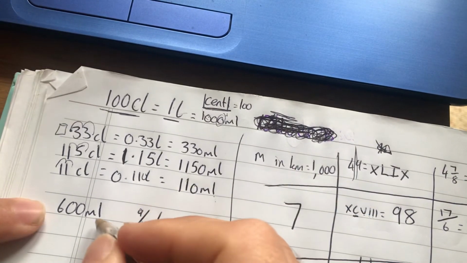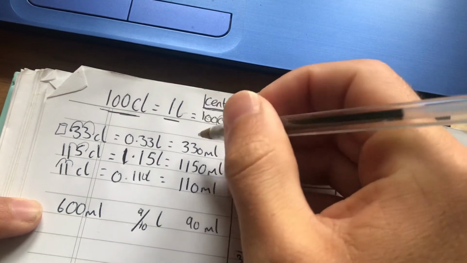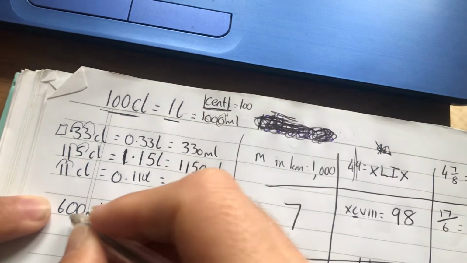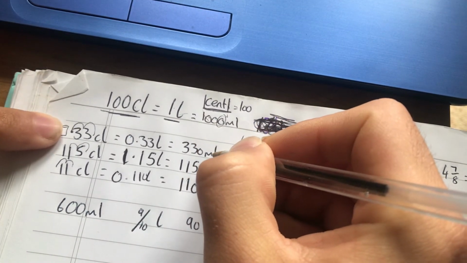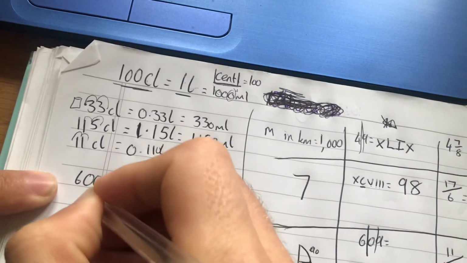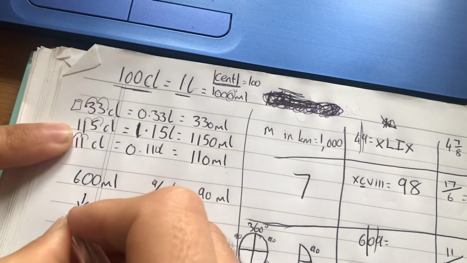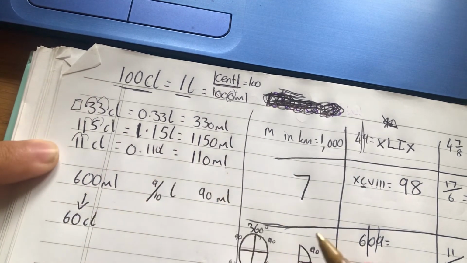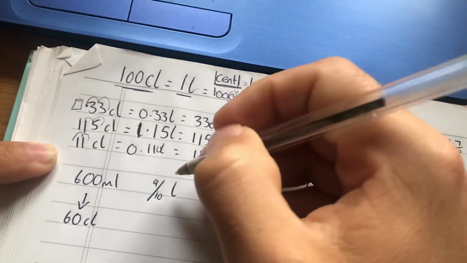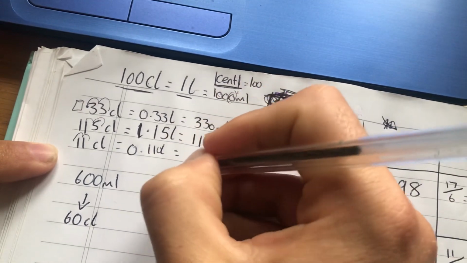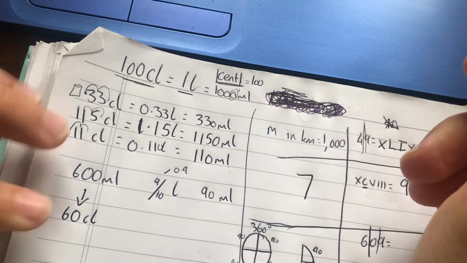So 600 millilitres into centilitres. I'm going to look at this first one to help me out, because this one was 330. We've got 3 digits, it's in the hundreds here. So if 330 millilitres went to 0.33, surely 600 millilitres is going to be 60 centilitres. This one here, I like this one, 9/10 of a litre. Instantly your brain should be going, 9/10 of a litre, well that's 0.9.